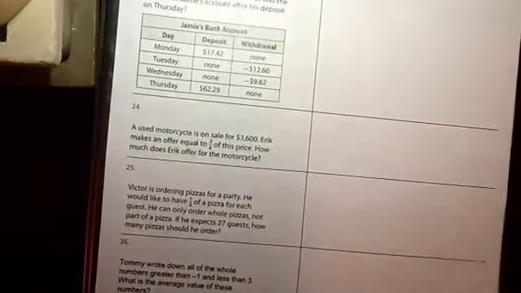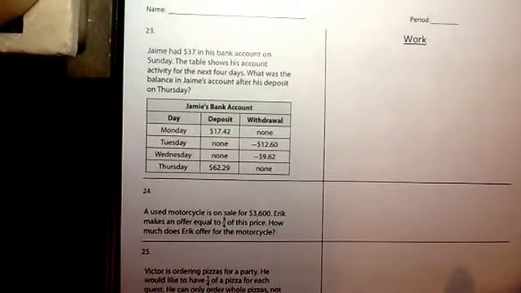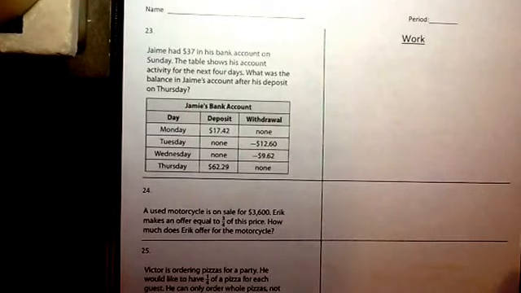Okay, flip your review over to the back. Now notice that we moved from multiple choice answers to open-ended questions. Your test is going to be in the same format. You'll have some part of it that's multiple choice and some part of it that is open-ended.